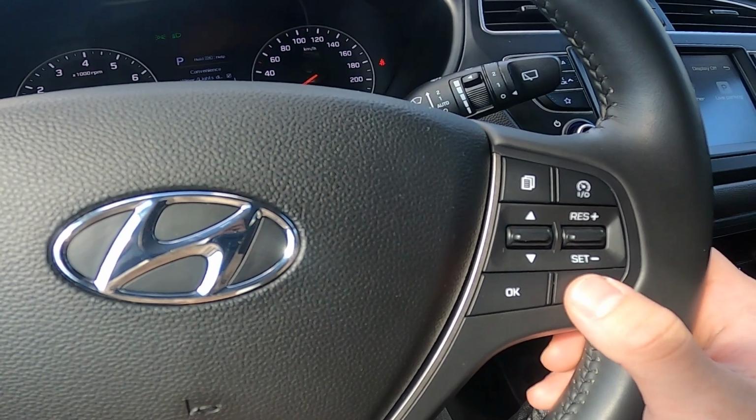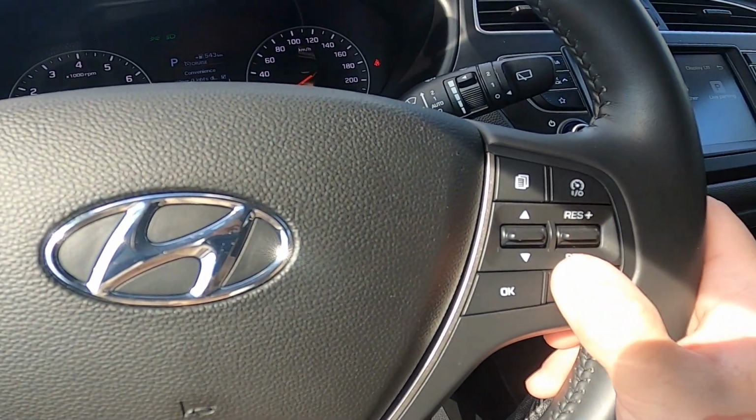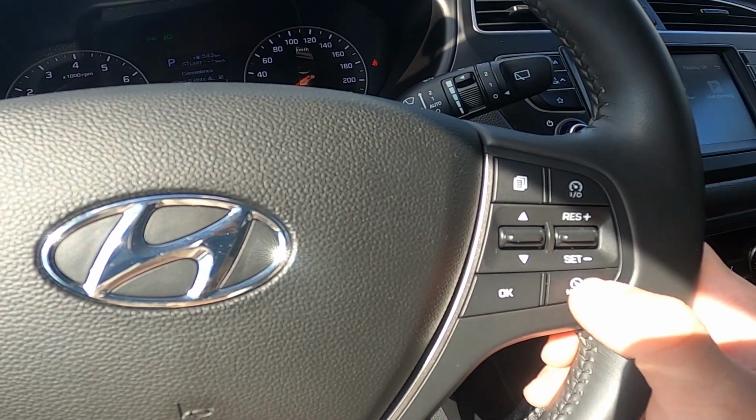And this button allows us to enable or disable cruise control and speed limiter.